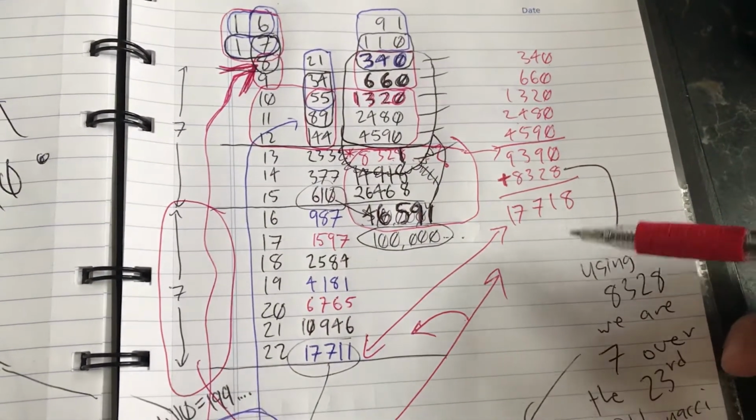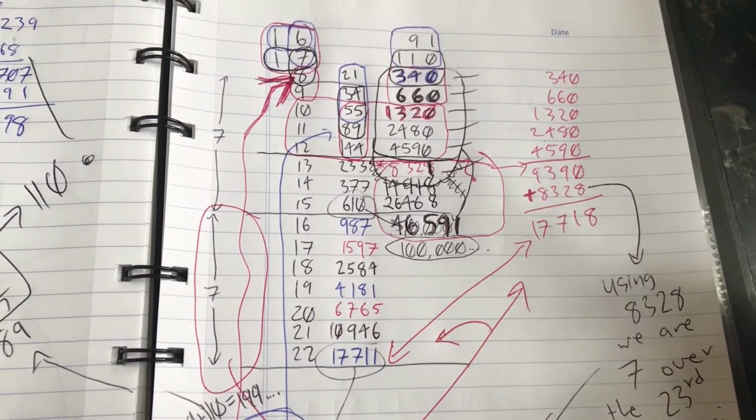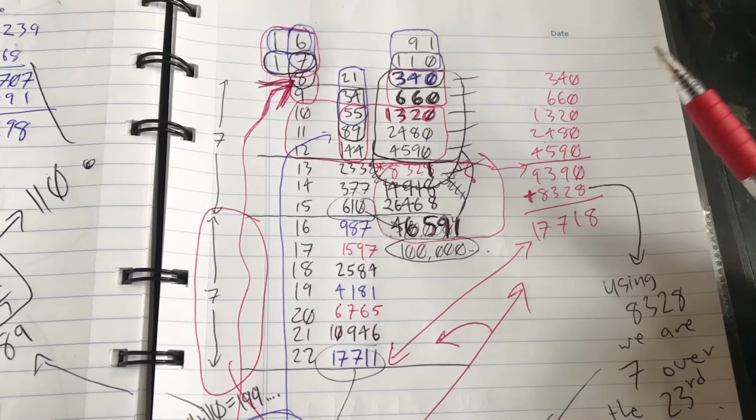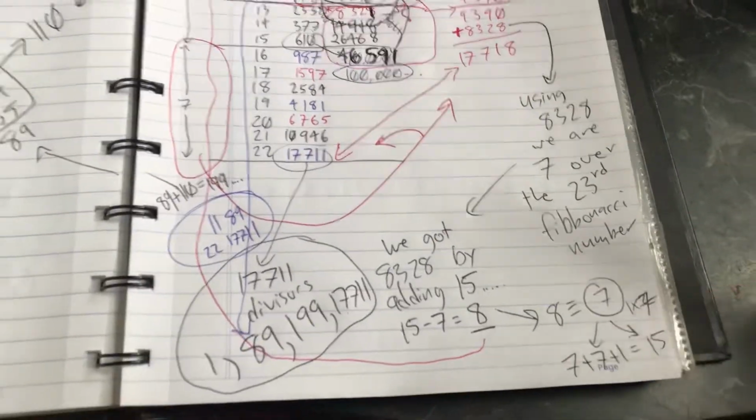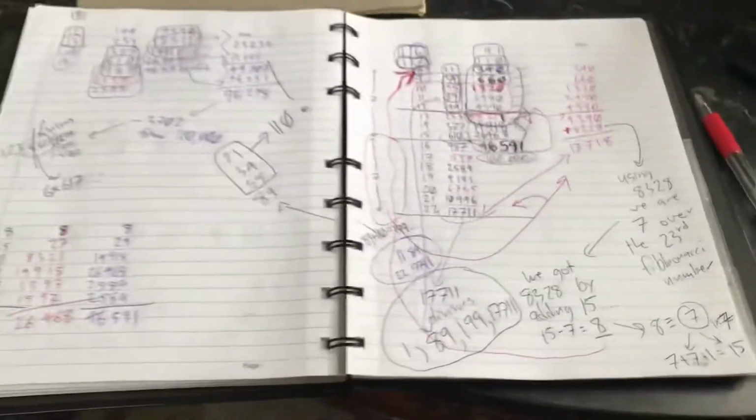Wow. Going up in magnitude. That's just, you know, showing my assumptions. That's really interesting. Wow.